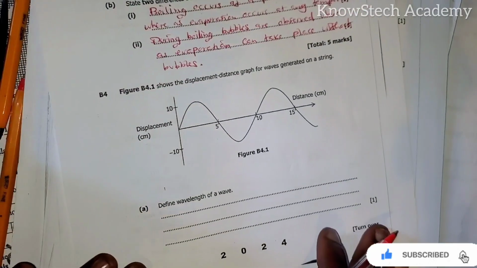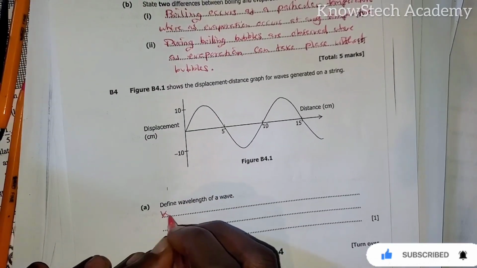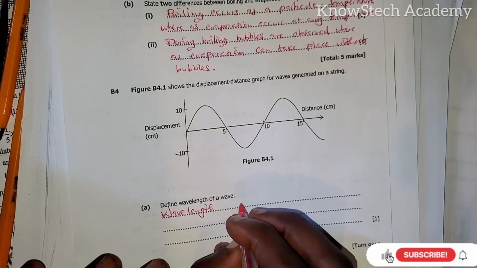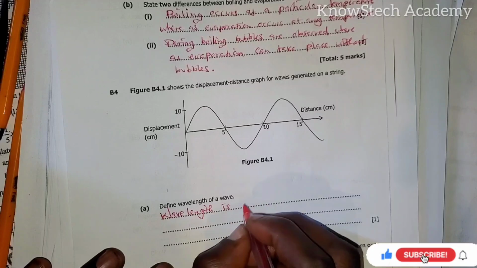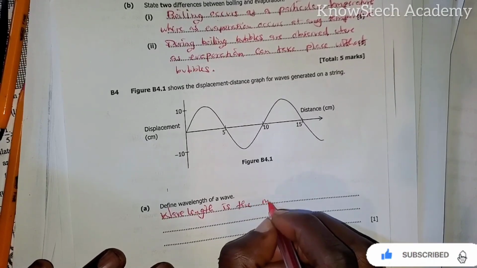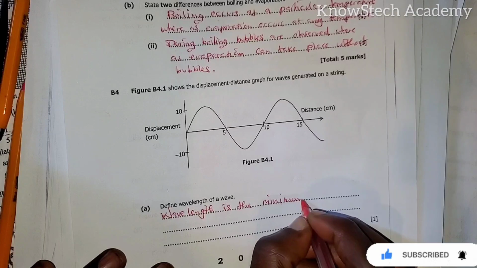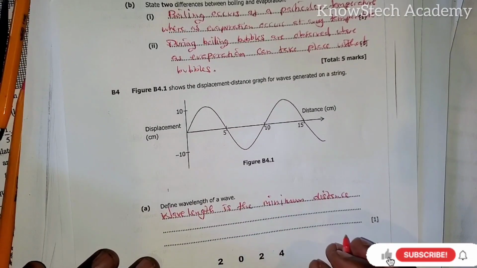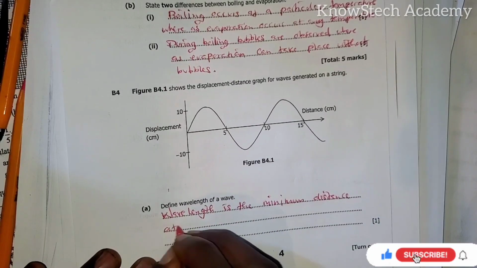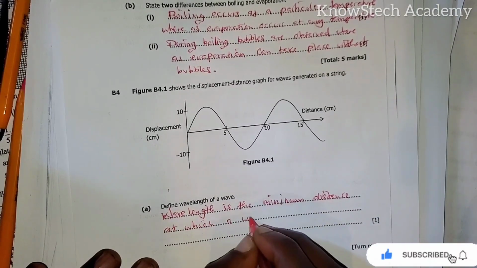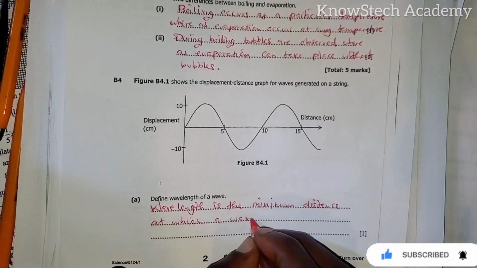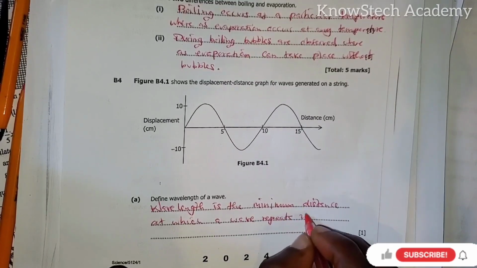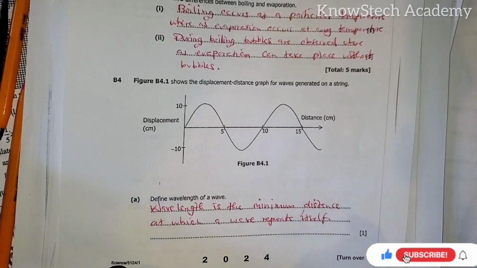So you can say wavelength is the distance, or the minimum distance, at which a wave repeats itself.